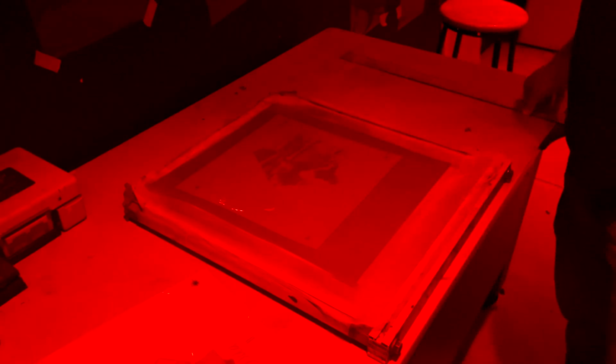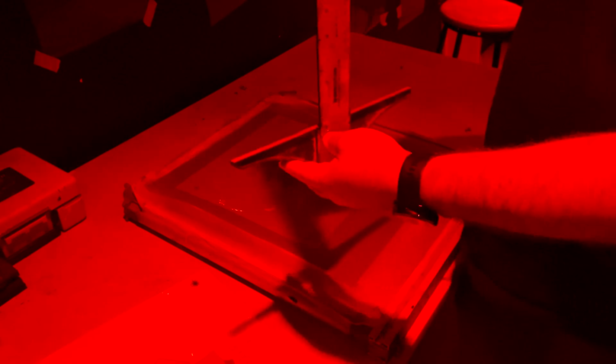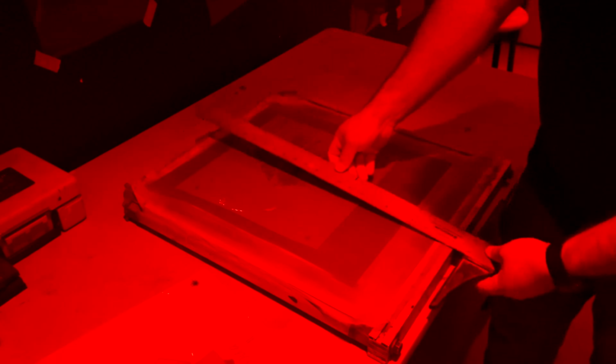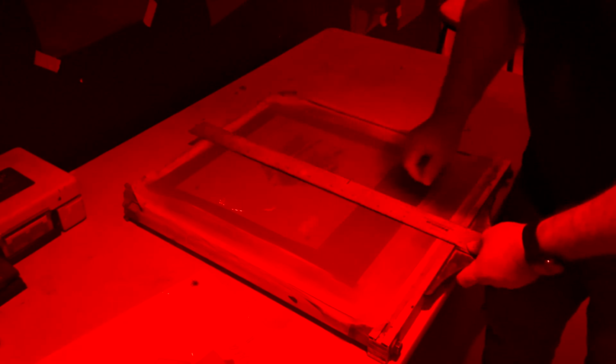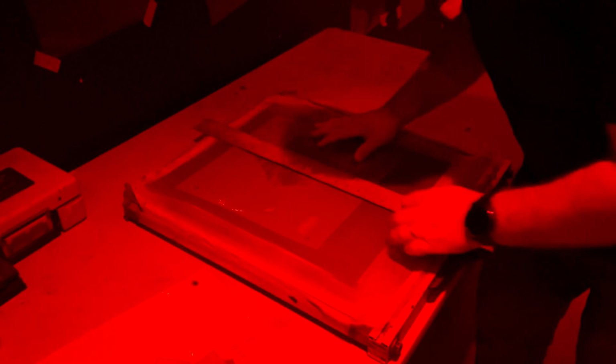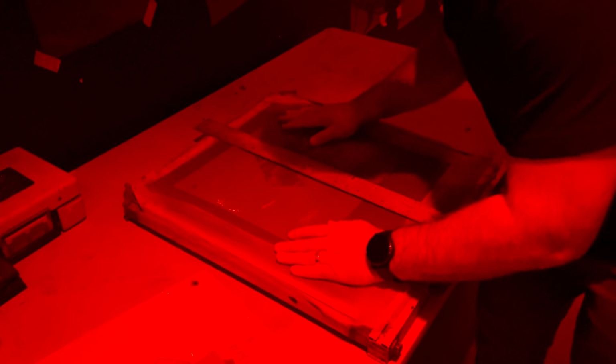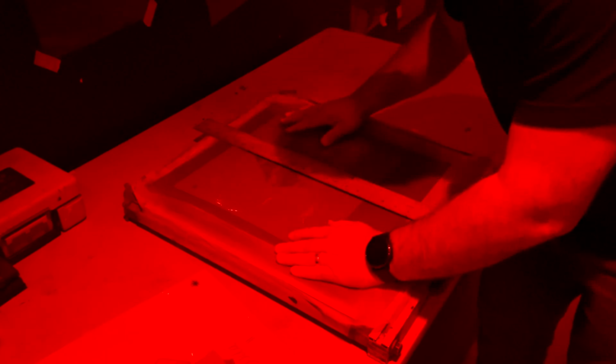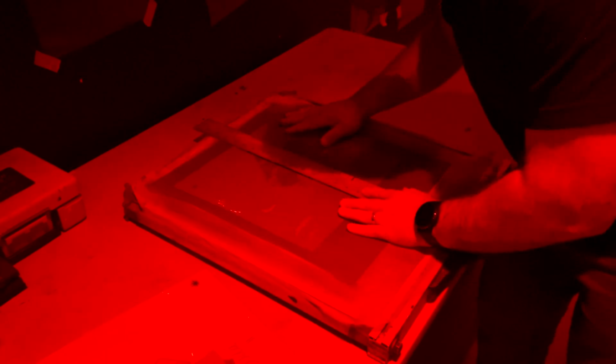We want to take our T-square. If you've never used a T-square before, this T-square allows us to make a perfectly 90-degree angle. Using that at the bottom of the screen allows us to make a perfectly straight design. So I'm using my center mark here, and I know that's hard to see because it's dark in here.